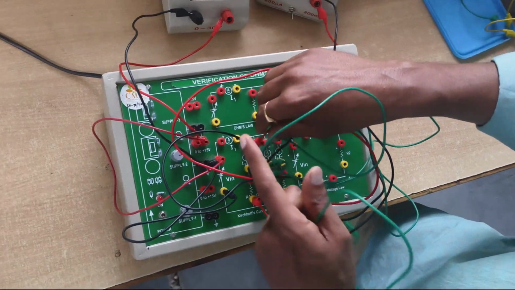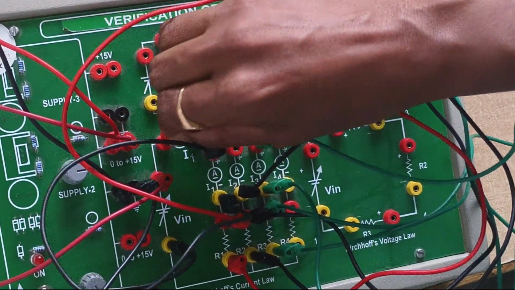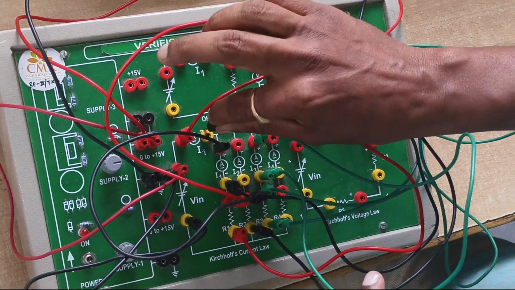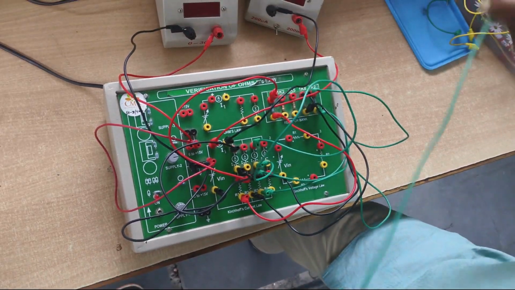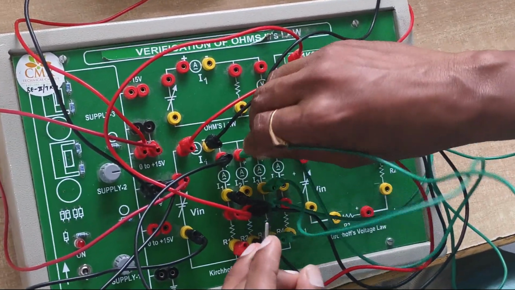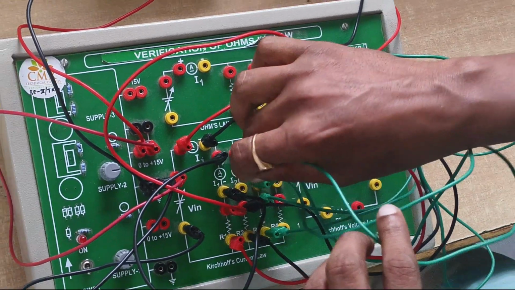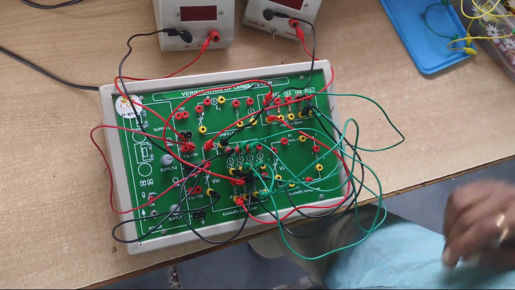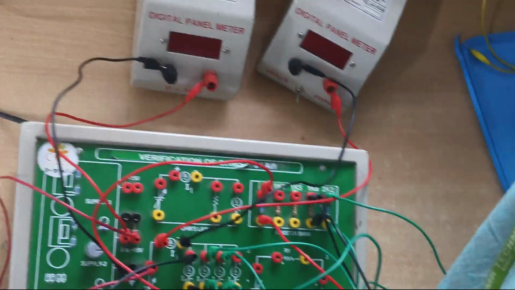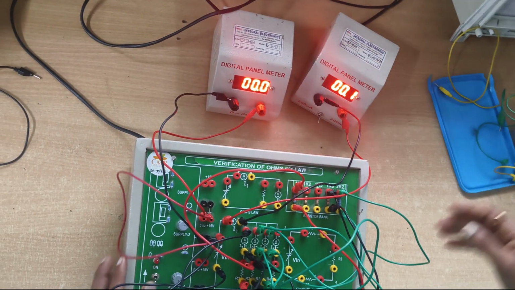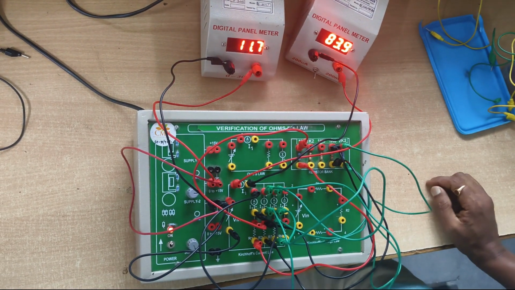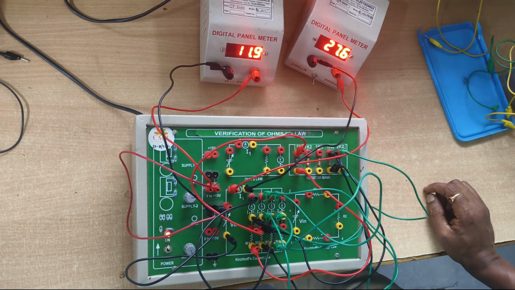We will place an ammeter to measure the total current, and I1, I2 and I3 ammeters are short circuited. Now switch on the power supply, and we will measure the voltage increase to 12 volts. Total current is 27.6 milliamperes.